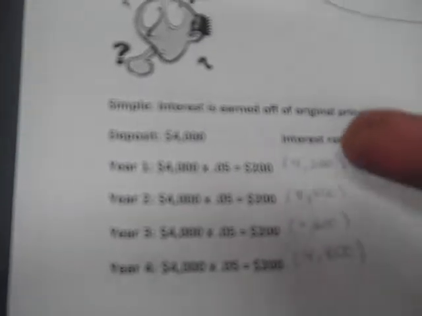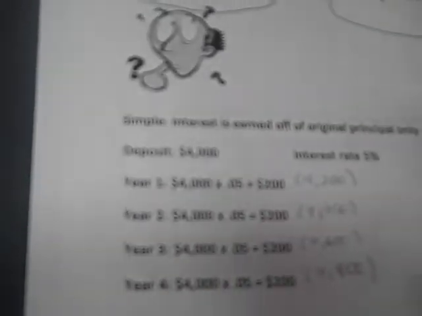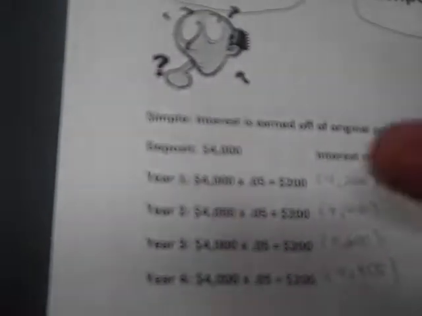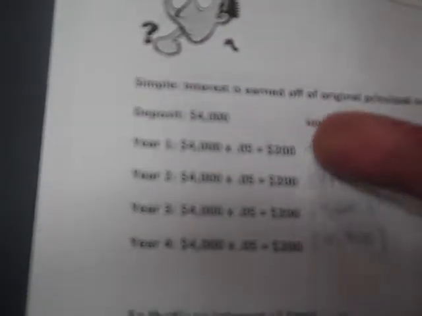Now the next year, I go back to 4,000. I don't do 4,200. I go back to 4,000 times 0.05, 200. Now I have 4,000 plus 200 from year one plus 200. So now I have 4,400.